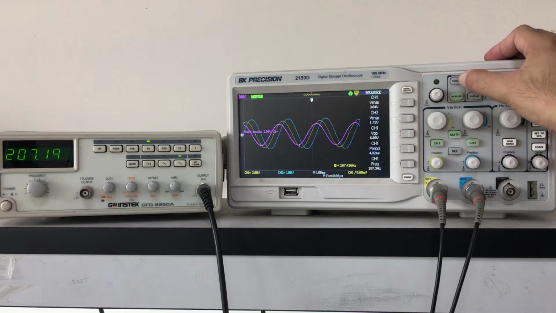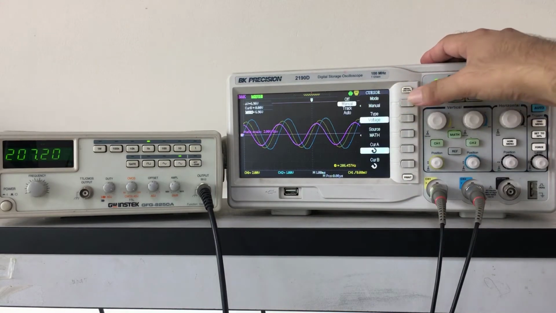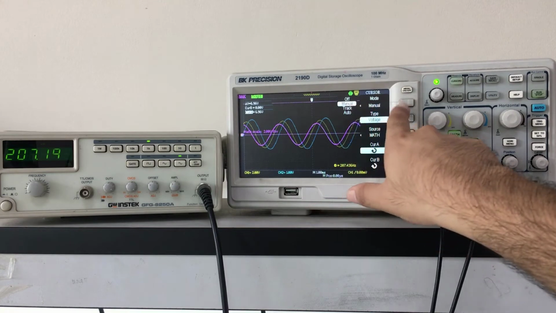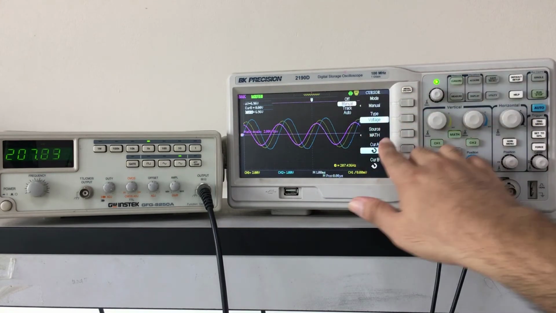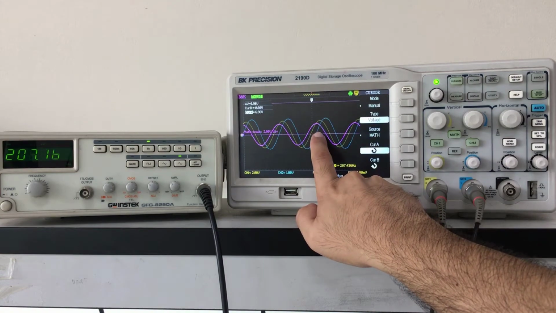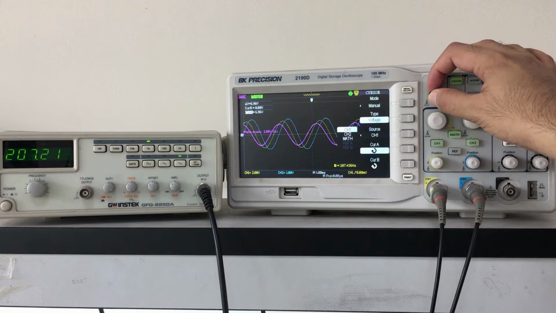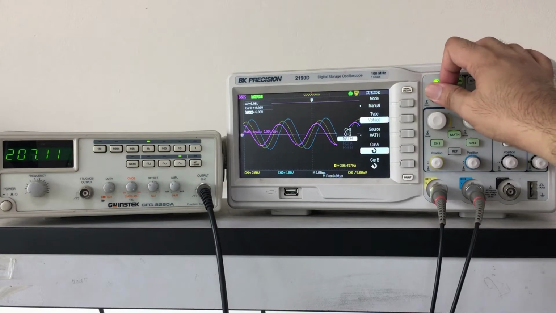If I press cursor, we see that the cursor is off. We turn it on by moving it to manual mode, just by pressing this button. The source is math. Since we are going to record the reading of the math curve, the source should be math. It can be channel 1 or channel 2, but to take the reading of the math curve, you should move it to math.